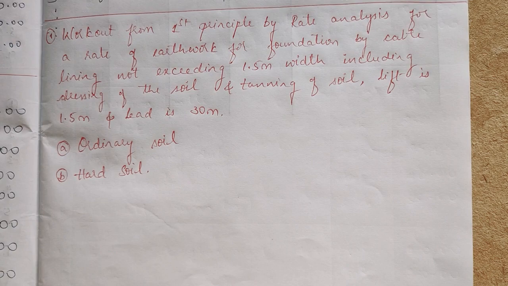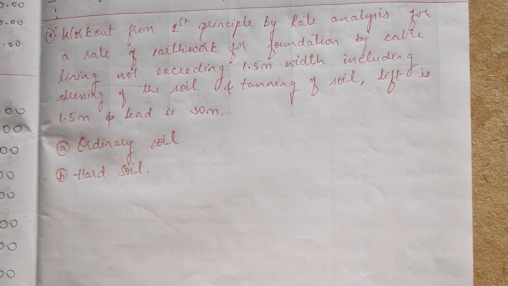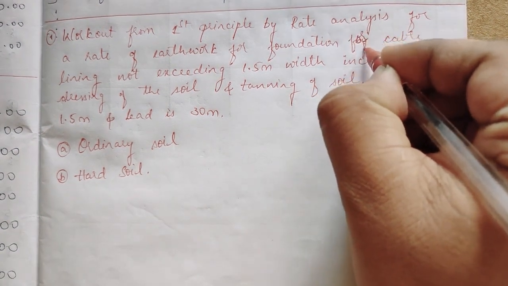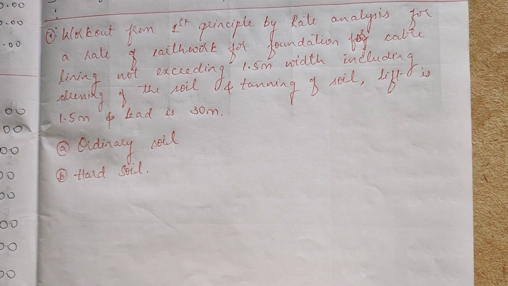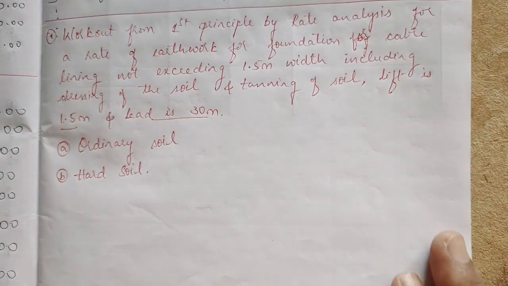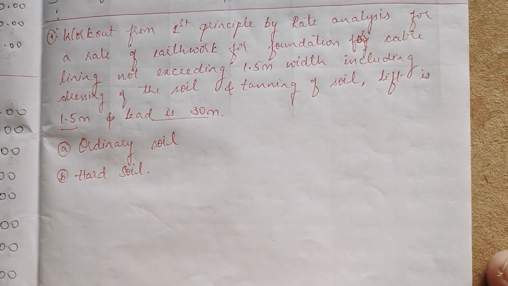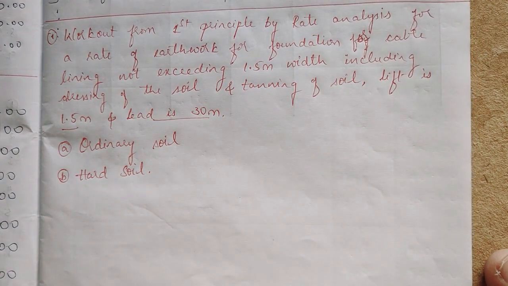See here. Work out from first principle by rate analysis the rate of earthwork for foundation for cable lining, not exceeding 1.5 meter width, including dressing of the soil, tanning of the soil, and lift is 1.5 meter and lead is 30 meter. So normal conditions are given, that is lift is 1.5 meter, lead is 30 meter. Two conditions are given, one for ordinary soil and another for hard soil.